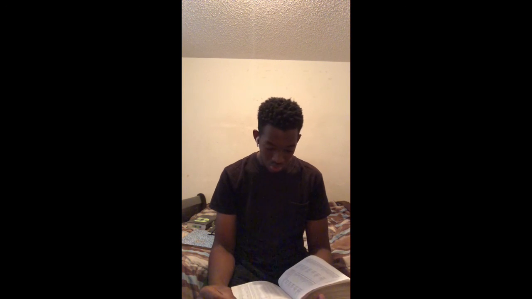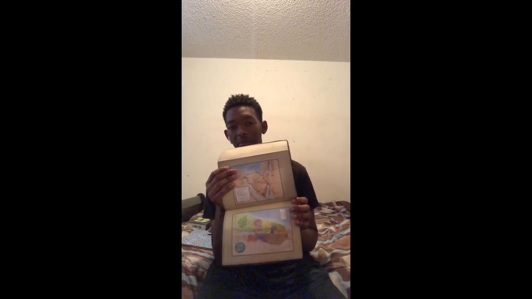It goes from week 1 to week 52. And then they have a 3-year Bible reading plan that goes by year. So, yes. It has a cool little geographical map in the back. So those are my 2 Bibles that I use.